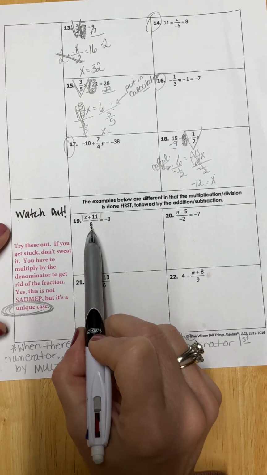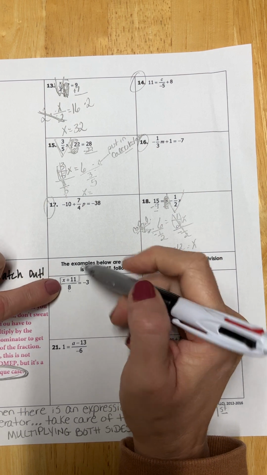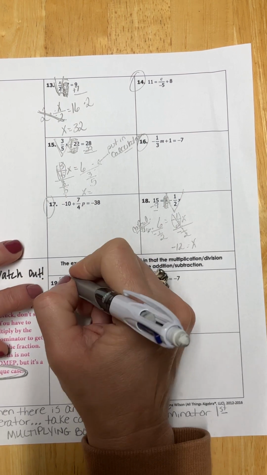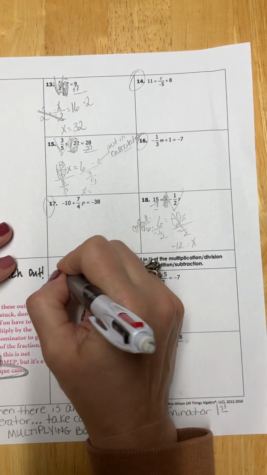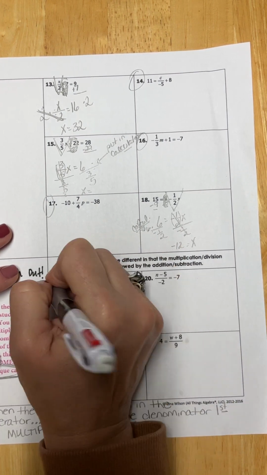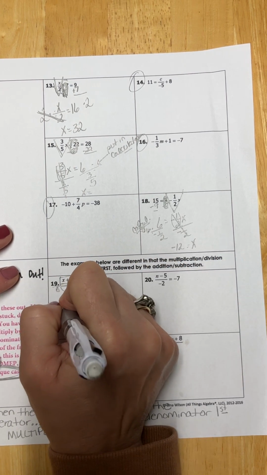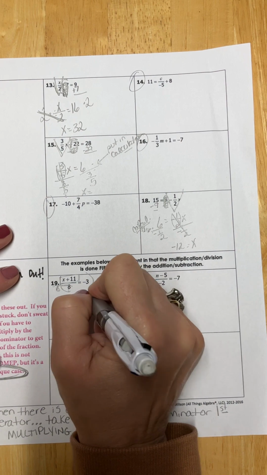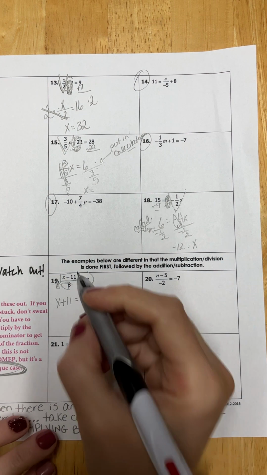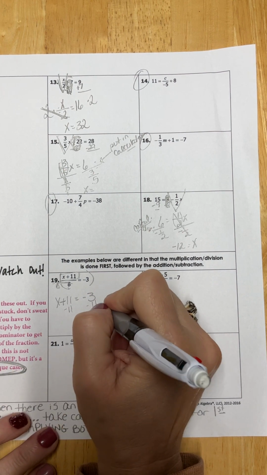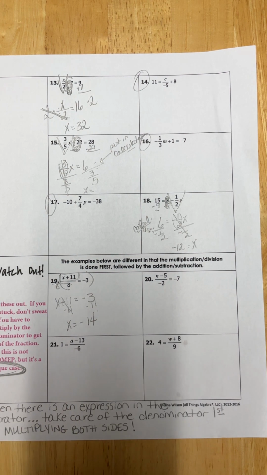So what we're doing is, this is being divided. This is division, x plus 8, 11 divided by 8. So what I'm going to do here is multiply both sides by 8 and go ahead and take care of my 8. So I'm going to draw my parentheses. I'm going to multiply by an 8 right here and get rid of that and get x plus 11 over here. And this is negative 3. Now that's just a one-step equation. After that, I subtract 11 from both sides, and x equals negative 14.